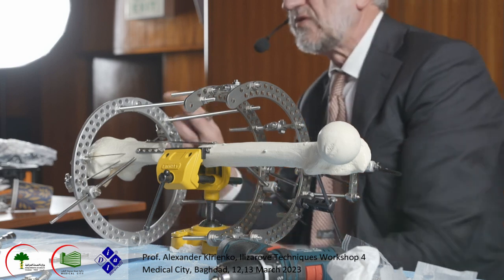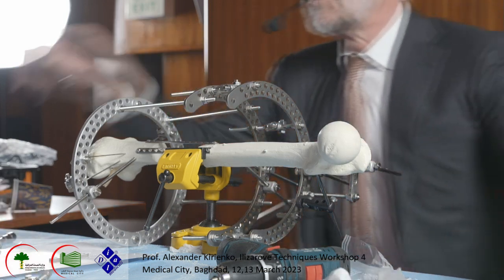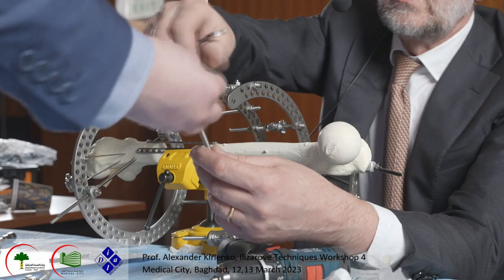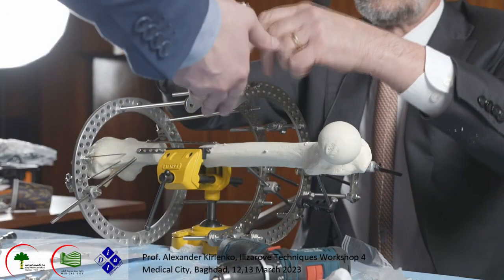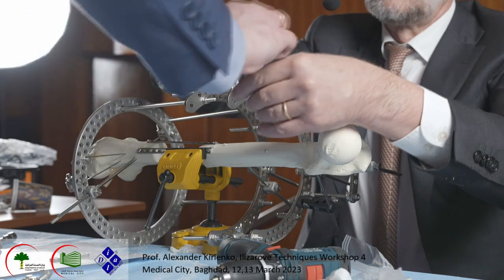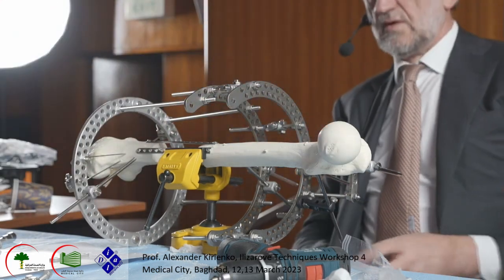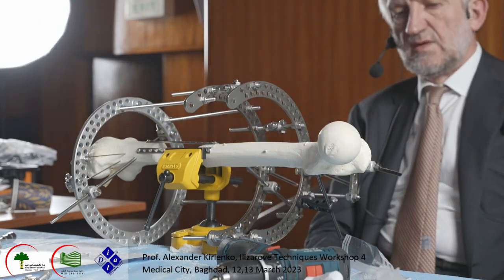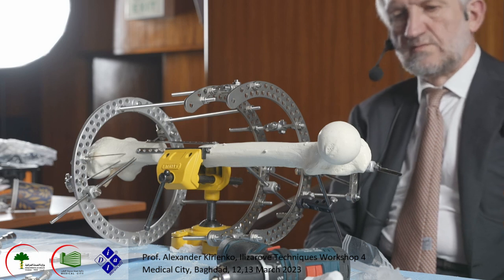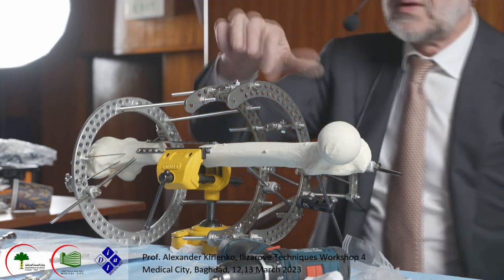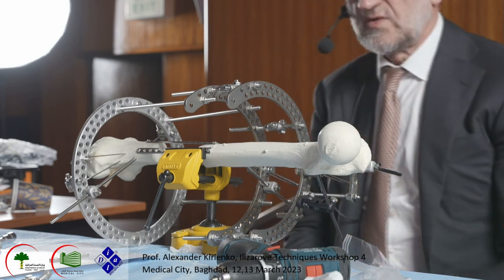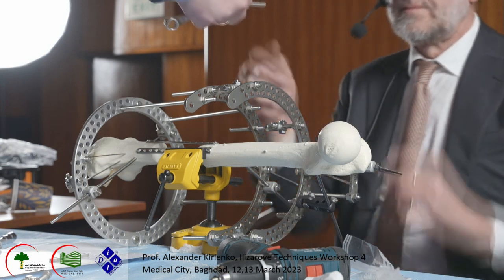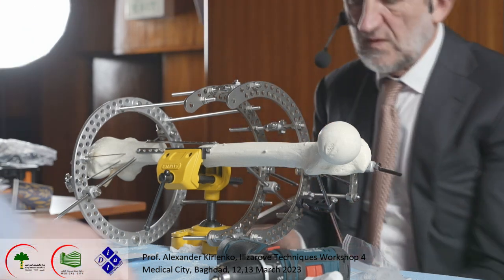You need another rod with female, like this. Maybe you put two more holes. One hole with female nut. Okay, fix it, please. Okay. Because this is an important system, because we need to control the varus during lengthening on the proximal part. Okay. Nut.